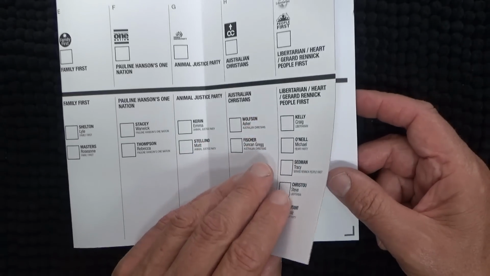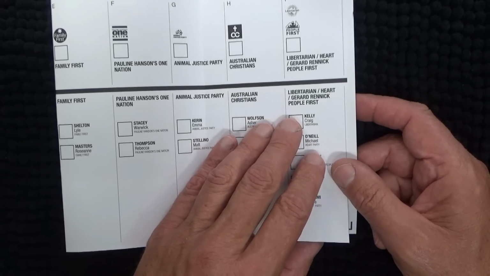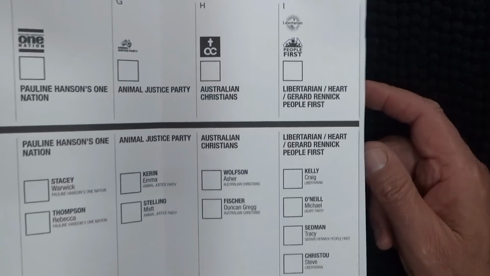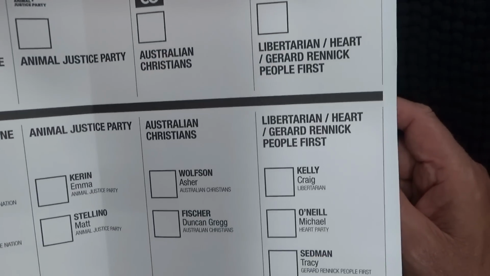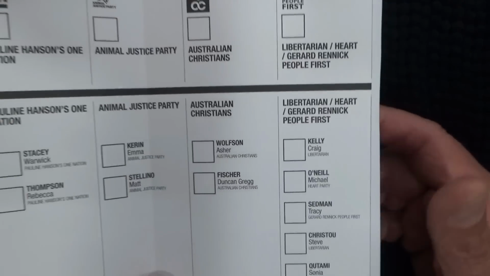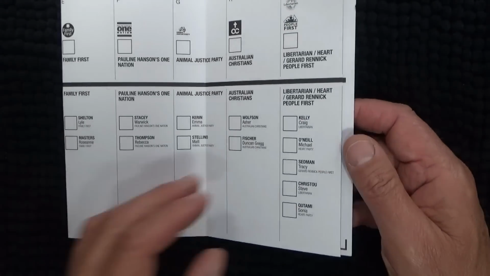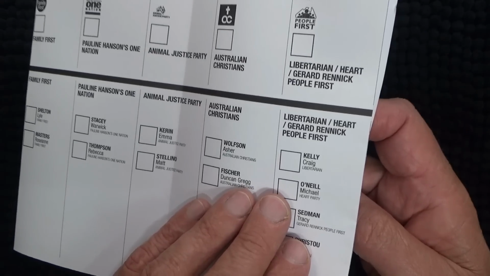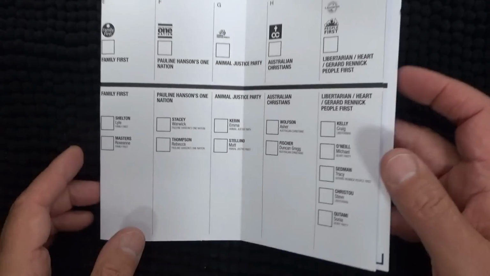Then you can make your own decision. I'm not sure really exactly what that means, but anyway, that's the Libertarian right-wing People First Party.